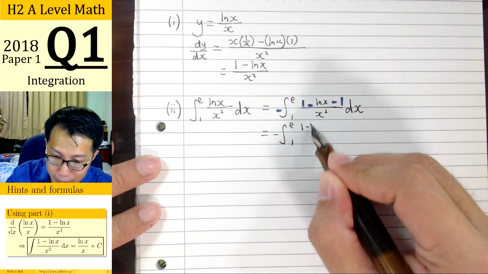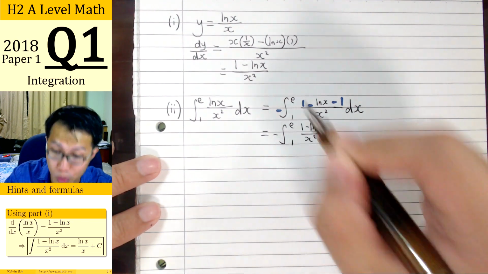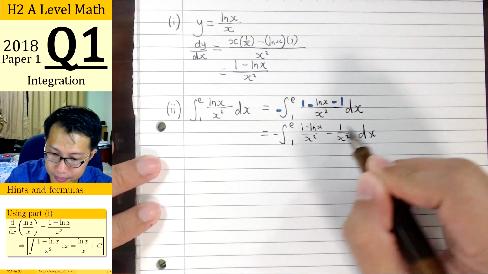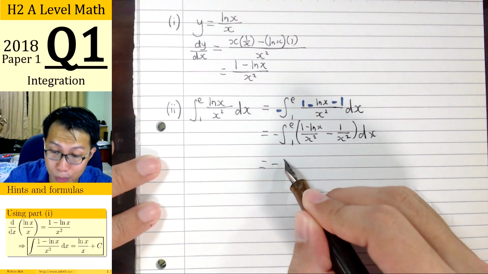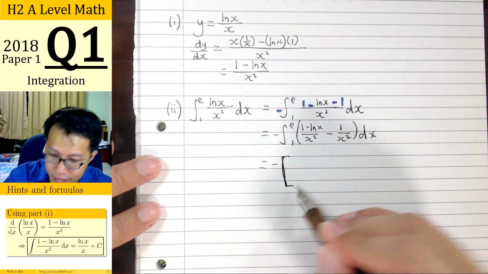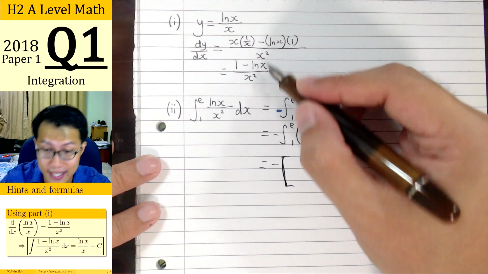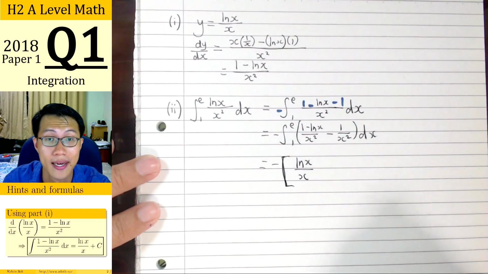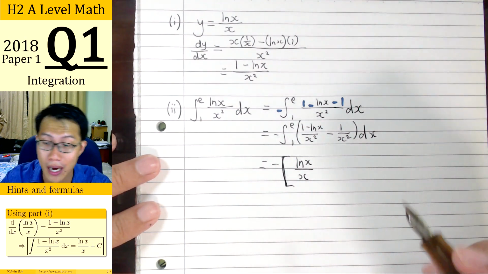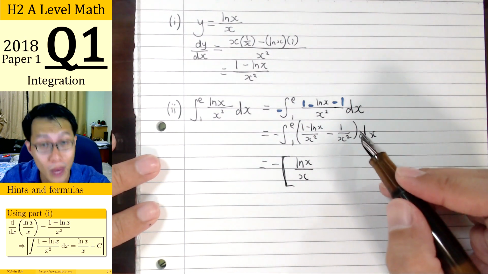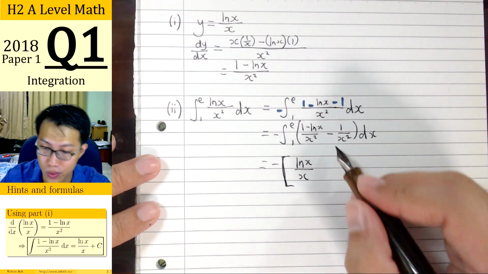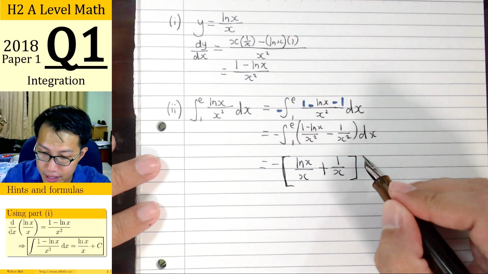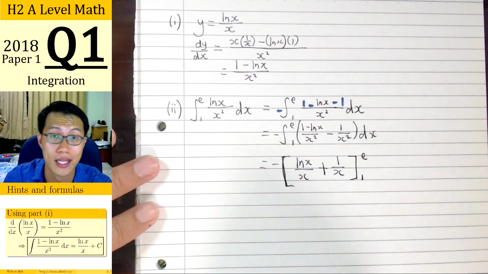So we take 1 minus ln x over x squared, because that is the nice quantity over here, and we split up minus 1 over x squared. Now we proceed to integrate. Integration of 1 minus ln x over x squared, as we have discussed, is ln x over x. Integration of 1 over x squared is negative 1 over x. We bring the power minus 2 up by 1 to be power minus 1, and divide by minus 1. So we end up with plus 1 over x. Then the limits, upper limit e, lower limit 1.